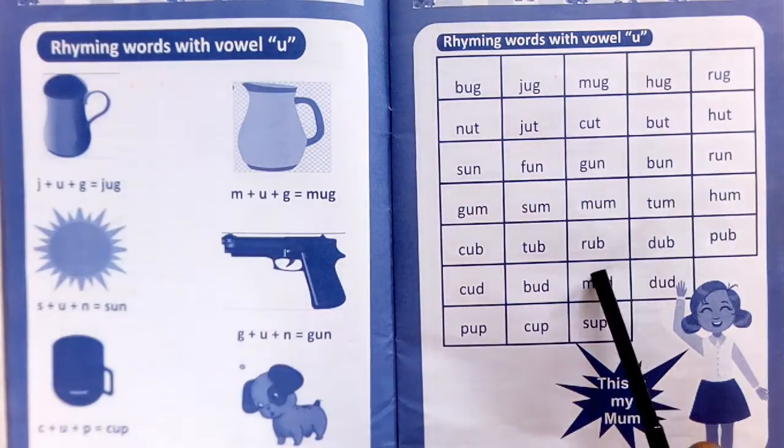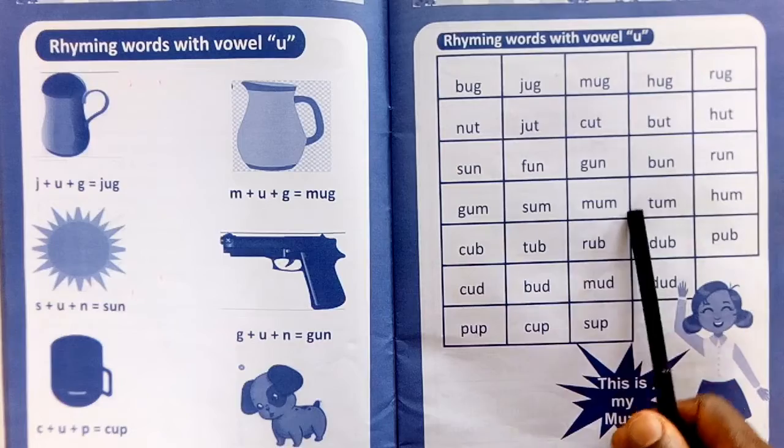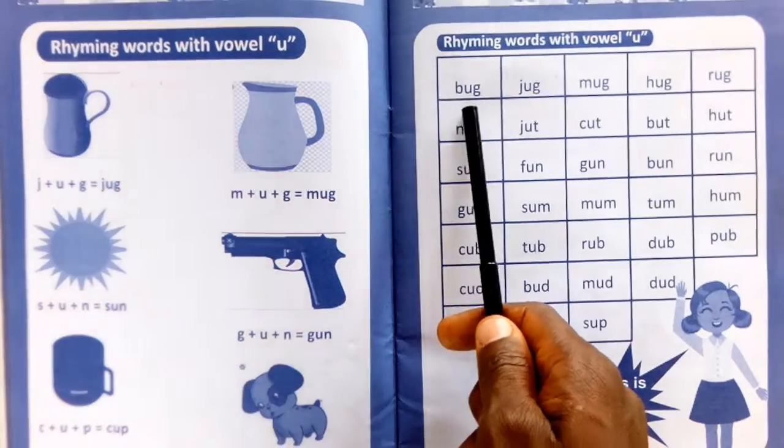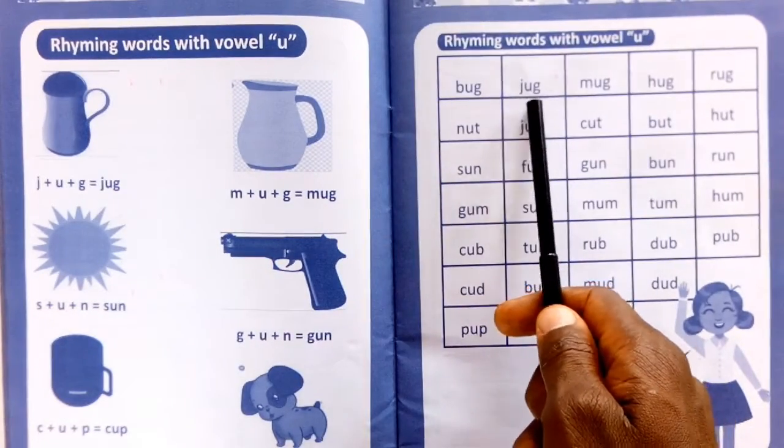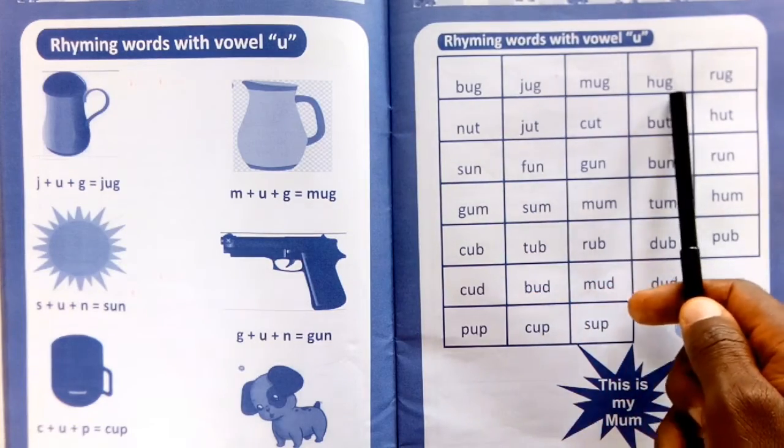So we move on to the rhyming words table with vowel U as the middle sound. B-U-G, bug, J-U-G, jug, M-U-G, mug, U-G, ug.